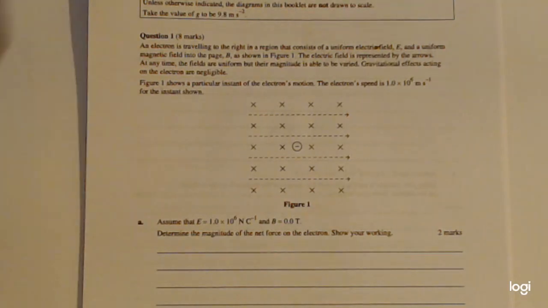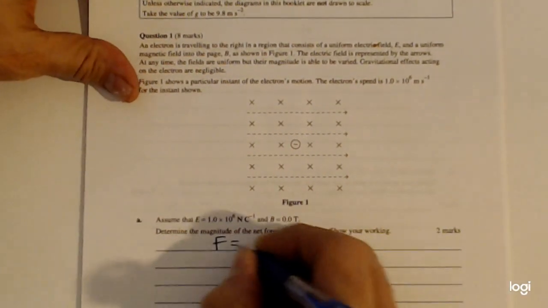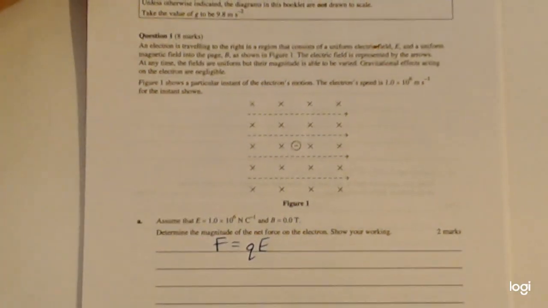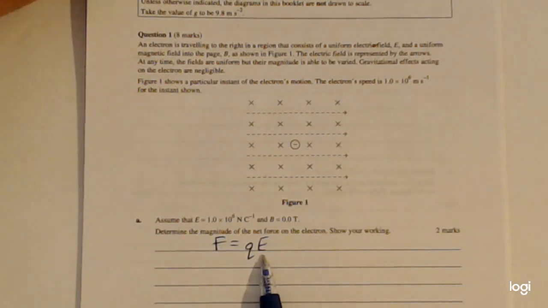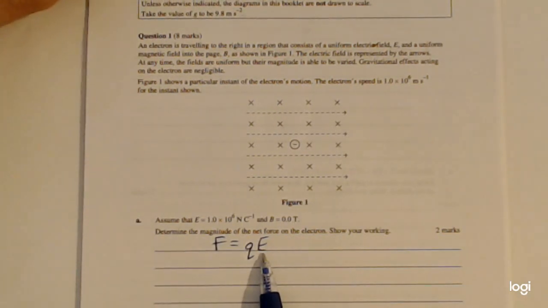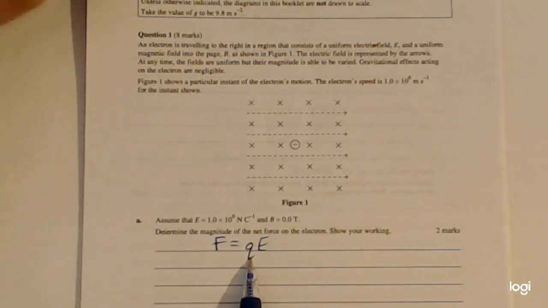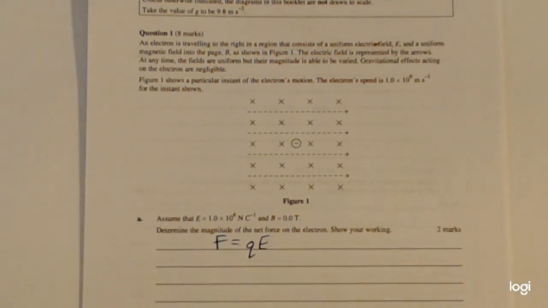And you're going to use F equals QE. So this is the formula. This is a really easy question. That's the formula for the force on an electron due to an electric field, the charge multiplied by the electric field strength, and they gave that to you here. Put the charge in the right units. It's 1.6 × 10⁻¹⁹ coulombs, I think, from memory, and you'll grab the answer. The answer comes to 1.6 × 10⁻¹³ newtons. Okay, part B over the page.